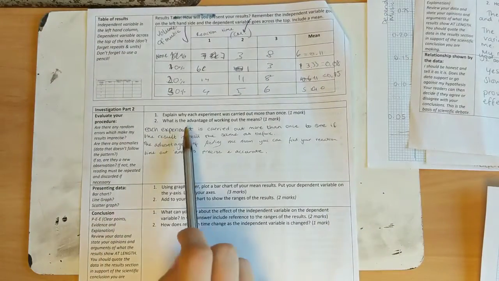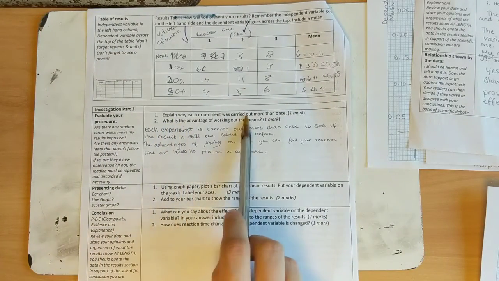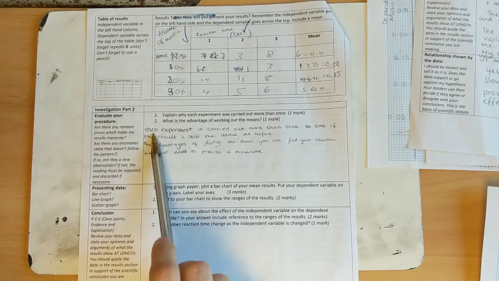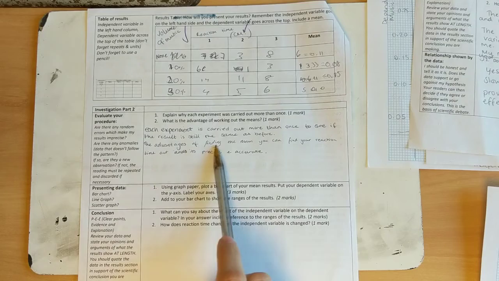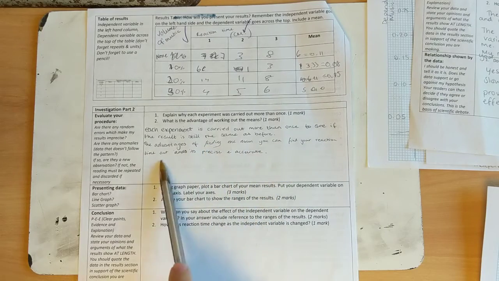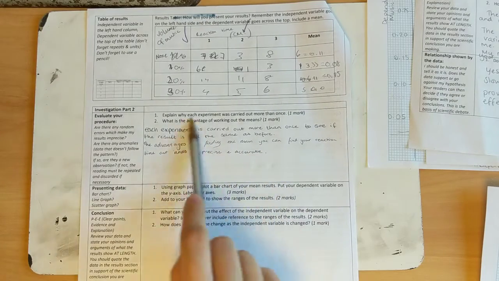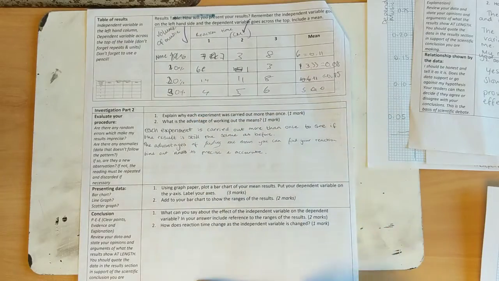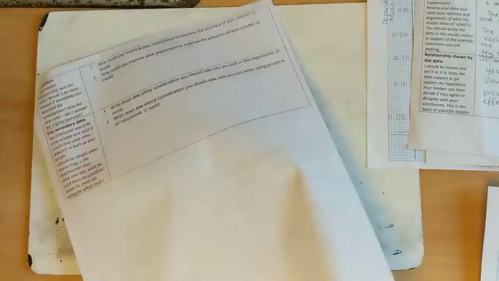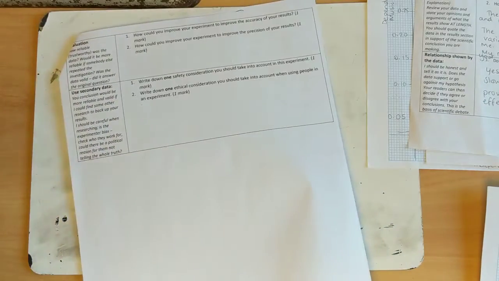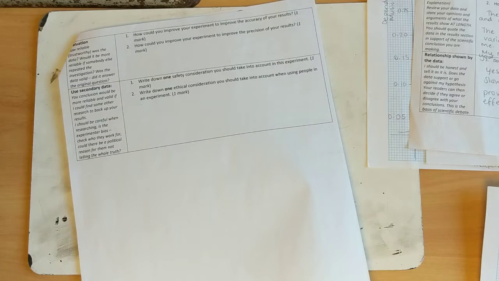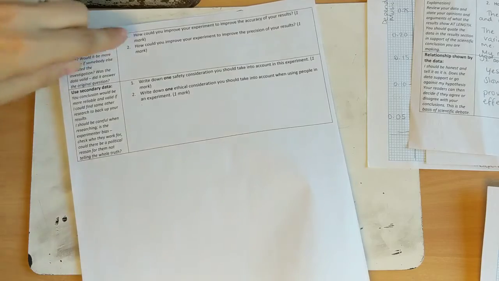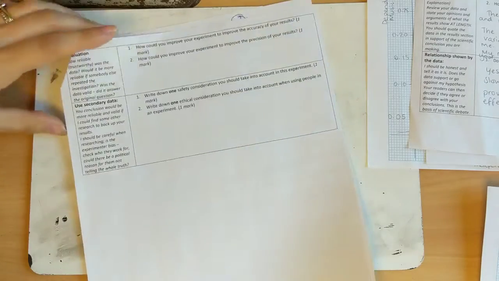everything else is okay. Explain why each experiment was carried out more than once. Each experiment was carried out more than once to see if the results are still the same as before. Just finding out the mean. You can find reaction time. If you watch video number 1, I'll explain how to do all of that bit there, and on the next page as well. And if you go back and watch the GCSE Science Biology video, which I'll put in the link below, then you can work out how to answer these questions as well.